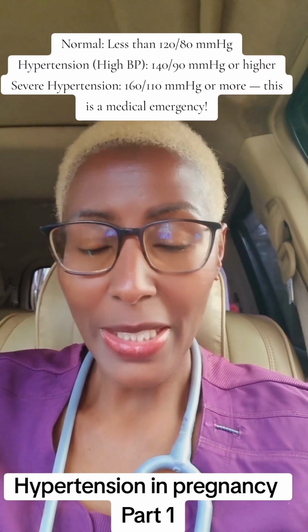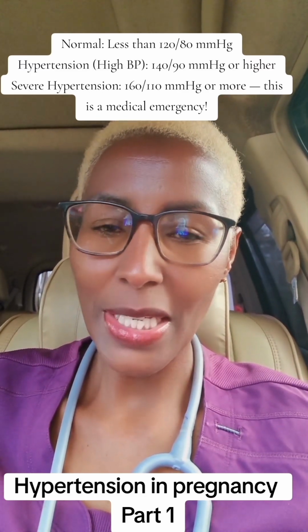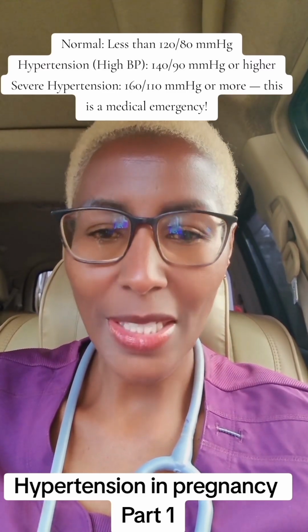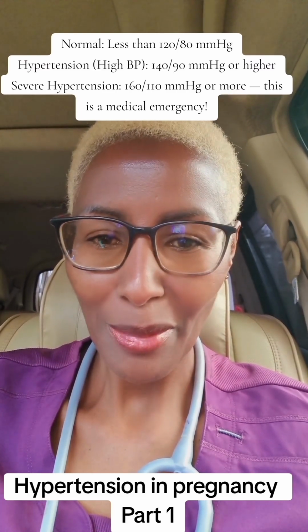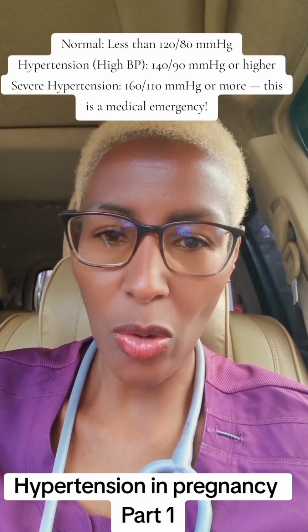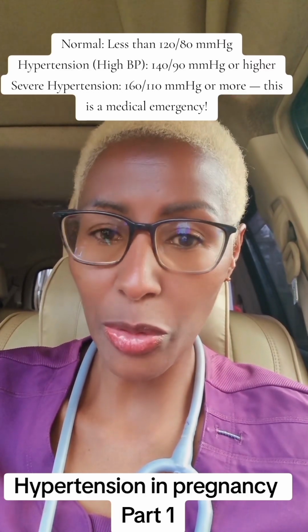So hypertension in pregnancy is pressure above 140/90 on repeated episodes. And if your pressure is over 160/110, that is dangerously high pressure, and you need to seek medical attention immediately. And this most times will require admission.